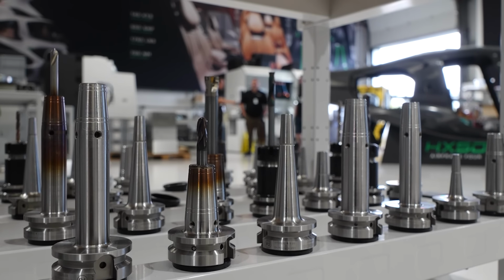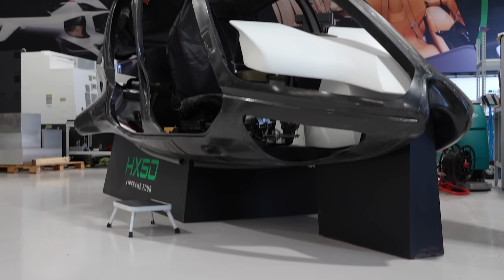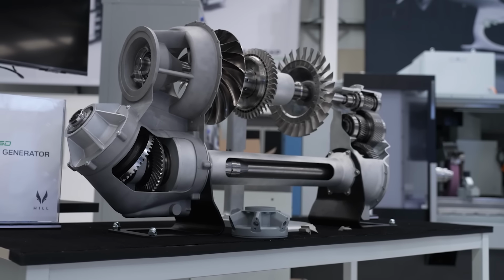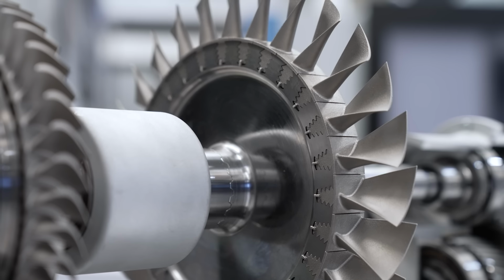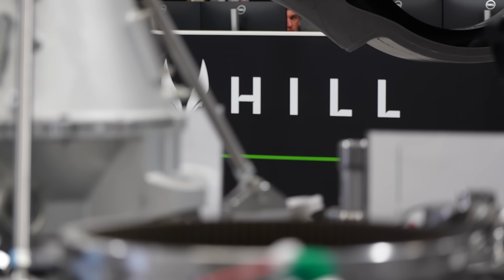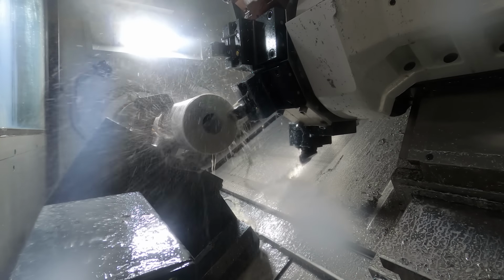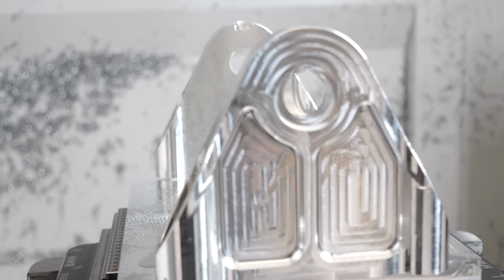So we've had to develop the whole machining capability, the whole composites capability for a whole aircraft, a whole transmission system and a gas turbine engine. So that's been an enormous undertaking. We have a bunch of technology partners that have helped us essentially drag ourselves up the learning curve to be able to physically machine parts, cast parts, make composite components.